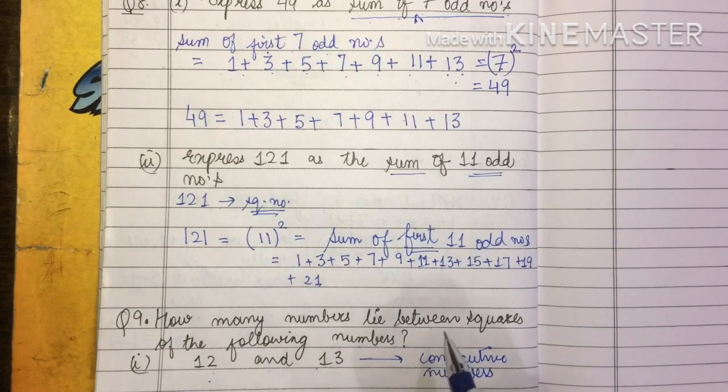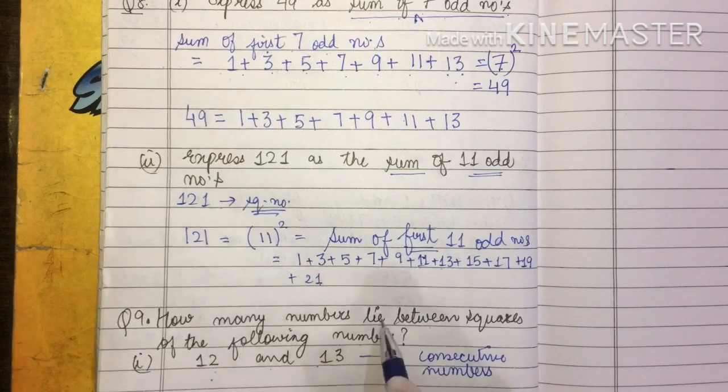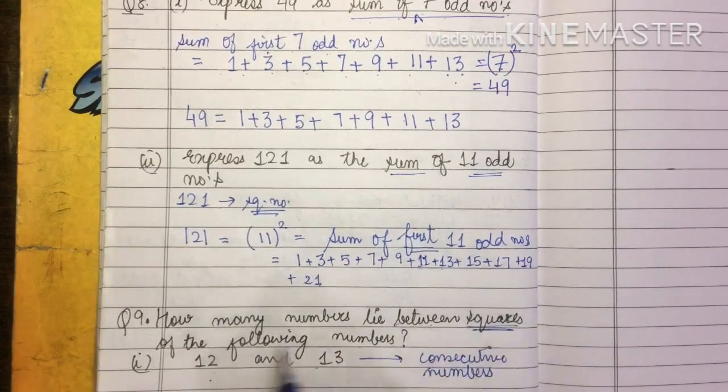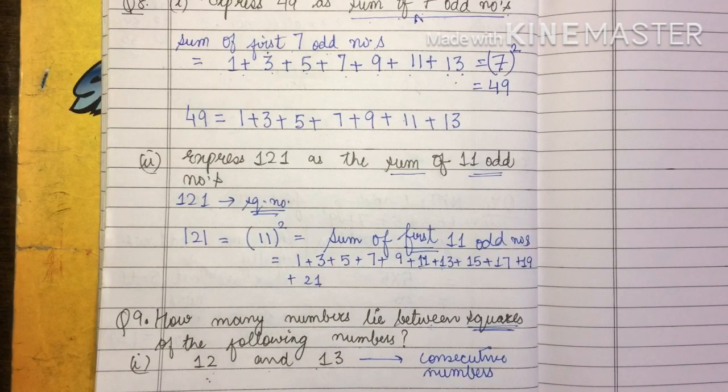Second thing, we want to talk about the numbers that lie between squares of these two. So if I square 12 and if I square 13, 12 square will be 144, 13 square will be 169. I want to know how many numbers will be there between 144 and 169, and I do not want to do any sort of long work. I want to use a shortcut. So I will use the second property that I discussed.